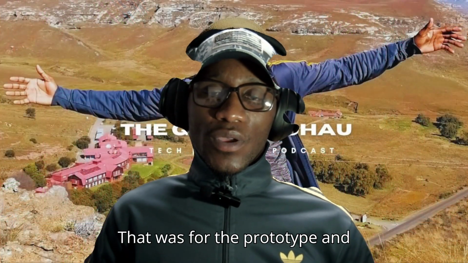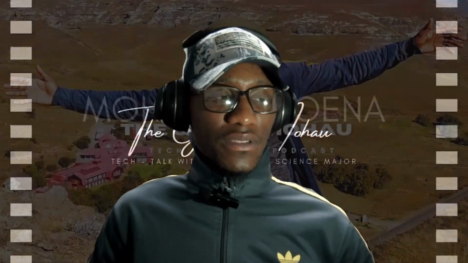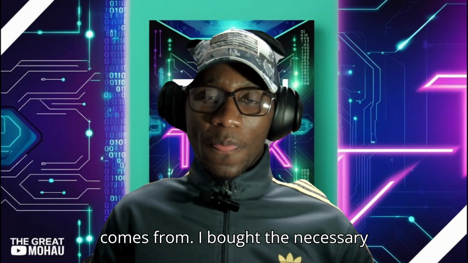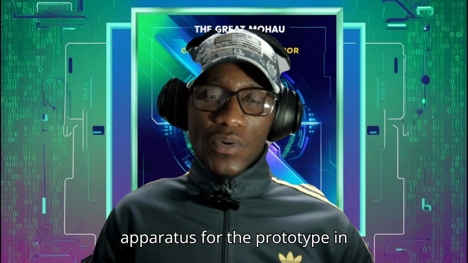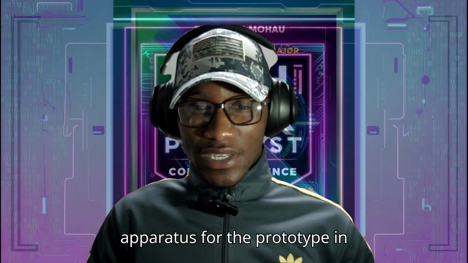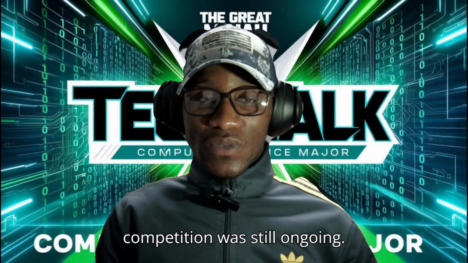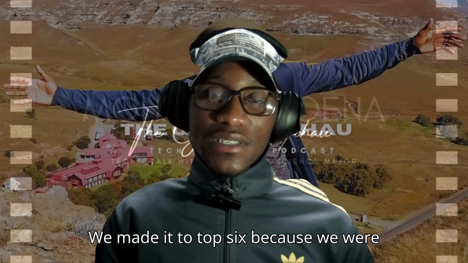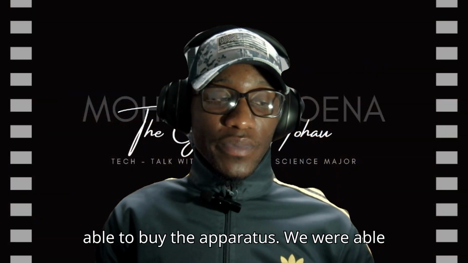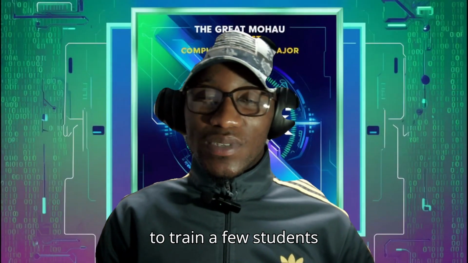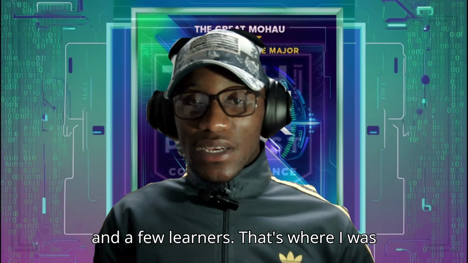That was for the prototype, and that's where the power station comes from. I bought the necessary apparatus for the prototype in order to compete because the competition was still ongoing. We made it to top six because we were able to buy the apparatus. We were able to train a few students and a few learners.